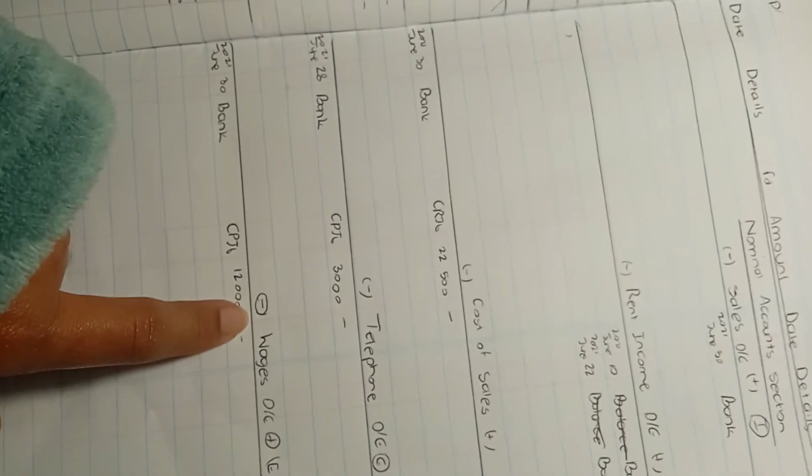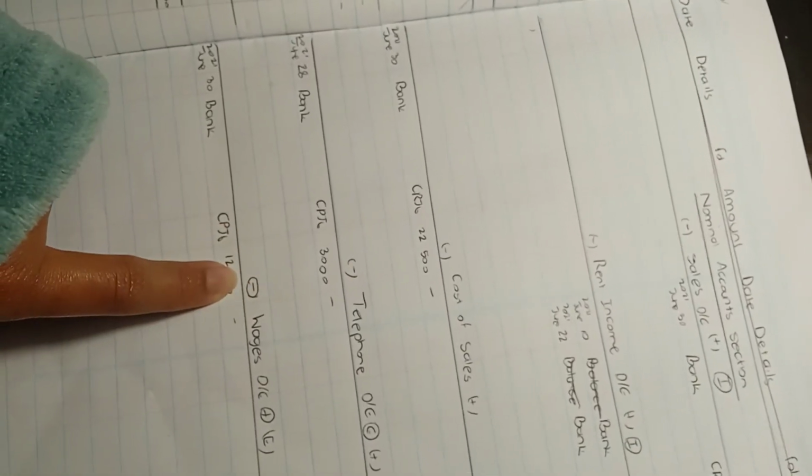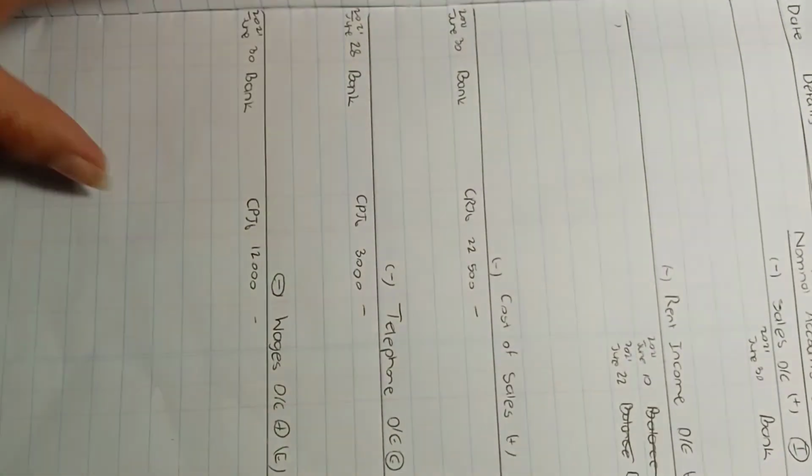And also we must do it by the debit side because wages is an expense for the business. Okay, you pay out money to workers, and it's an expense for the business. So it'll be by the debit side, the decrease here. And then you are done with your general ledger of Liverpool Traders.